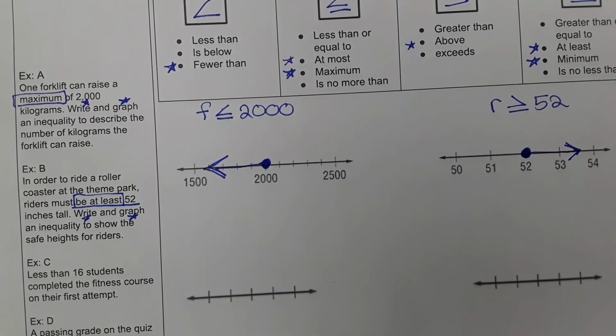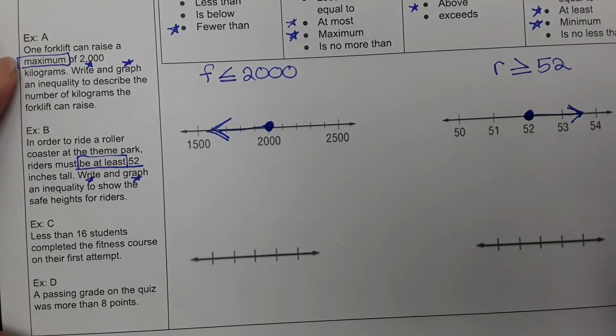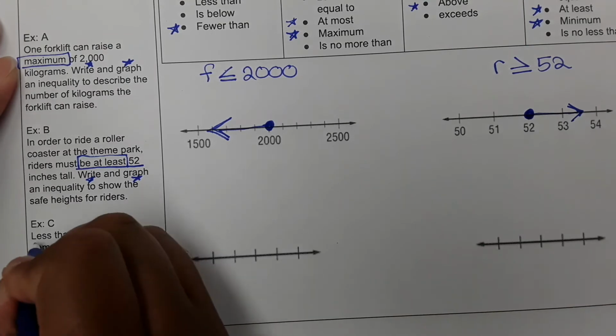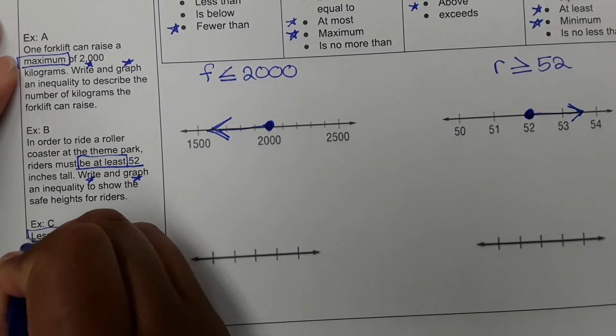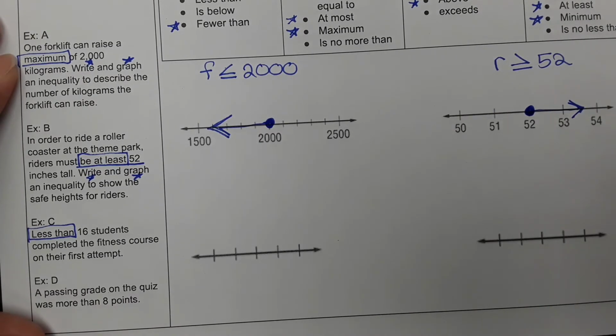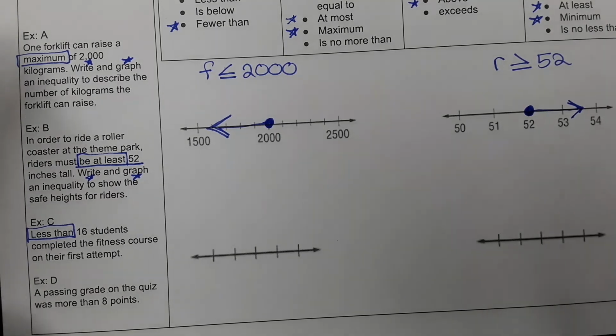And moving along nicely, example C. Less than 16 students completed the fitness course on their first attempt. Keyword here would be less than, and although it doesn't say graph or write, that's what we're going to do so we can get more practice.